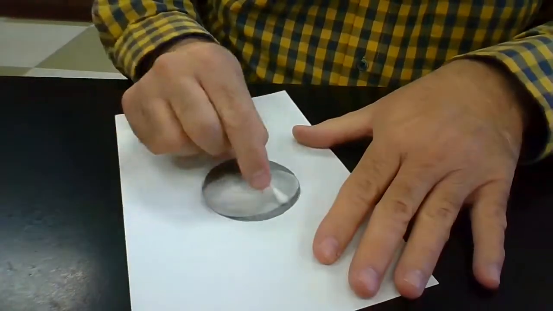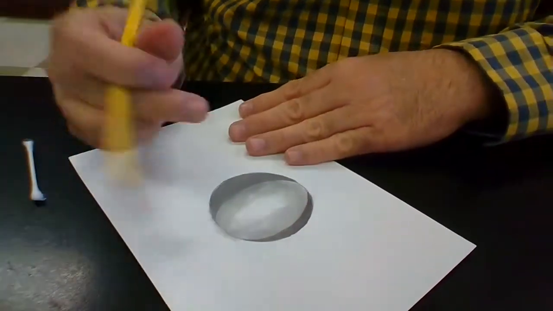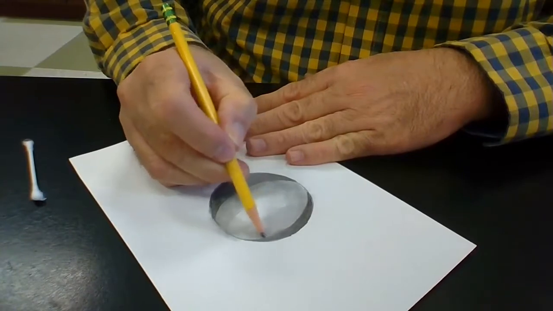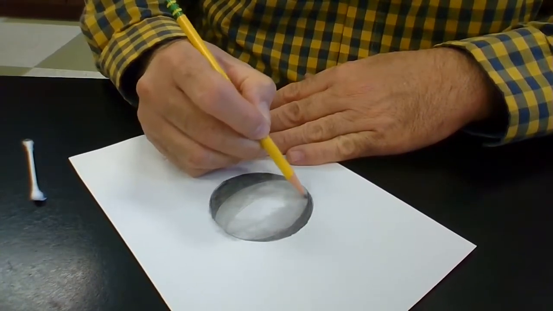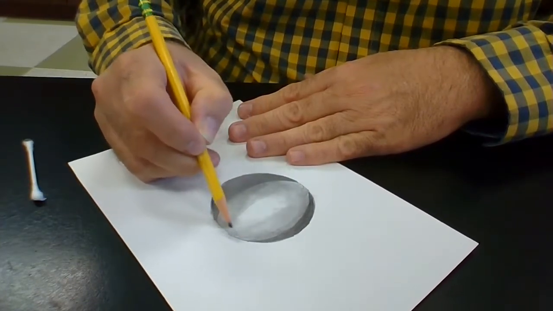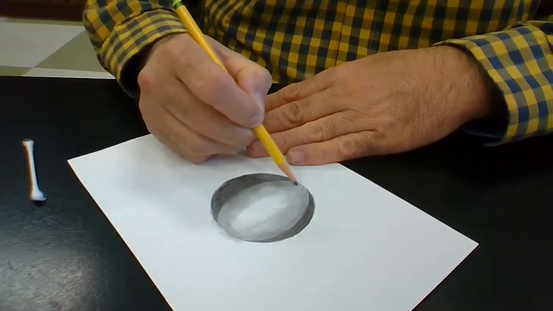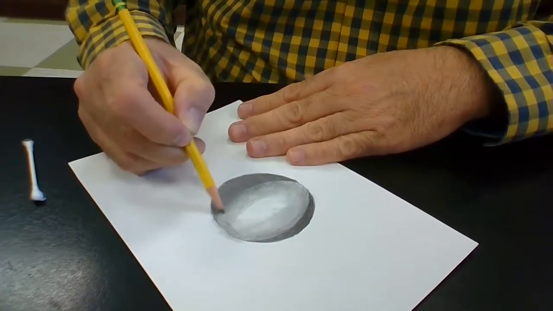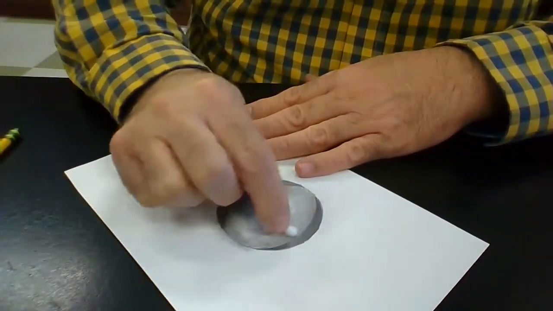Just kind of rubbing it together. And you might even sometimes take your pencil and just kind of smooth that out a little bit. And go back to my Q-tip or my Kleenex.